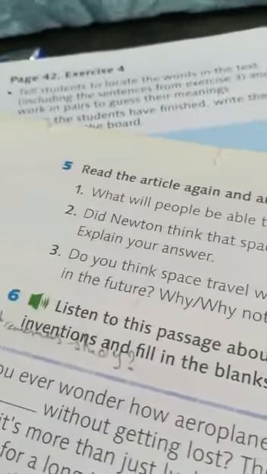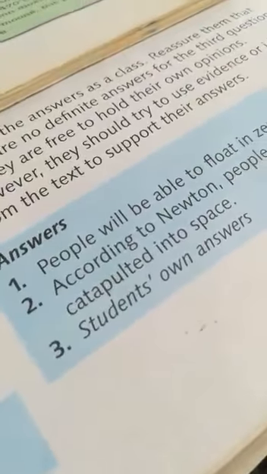People will be able to float in zero gravity. This is number 1. Number 2, did Newton think that space travel would be possible one day? Explain your answer. What did Newton say? So number 2, according to Newton, people could be catapulted into space, in a way or another catapulted. Send them into space by force.